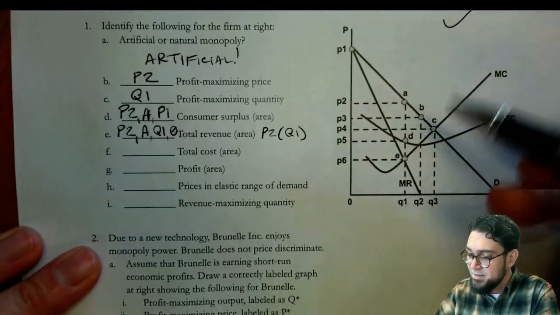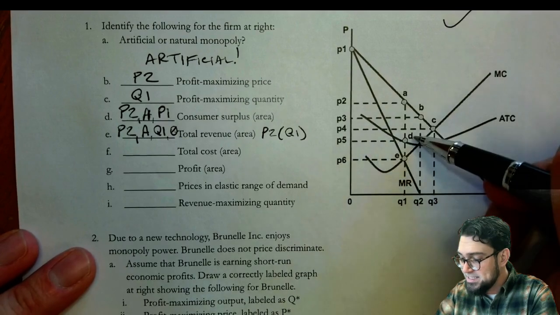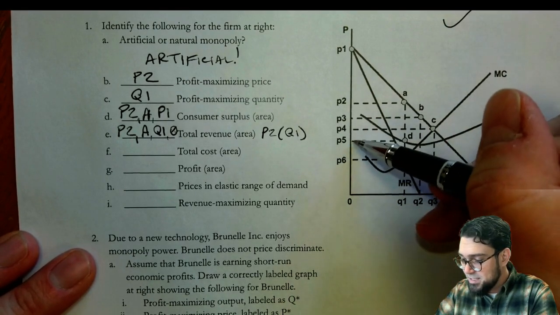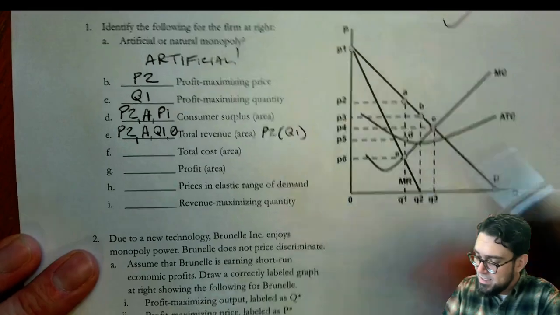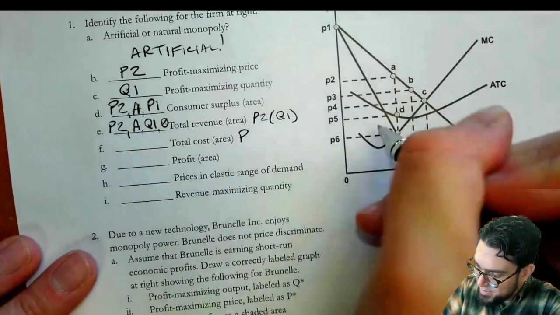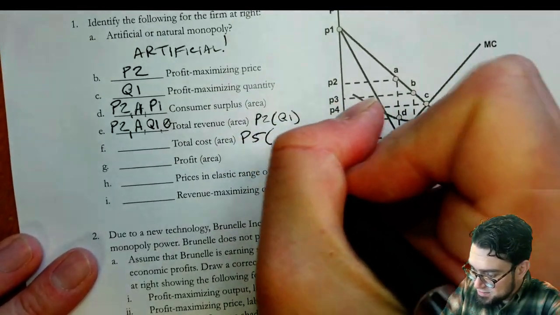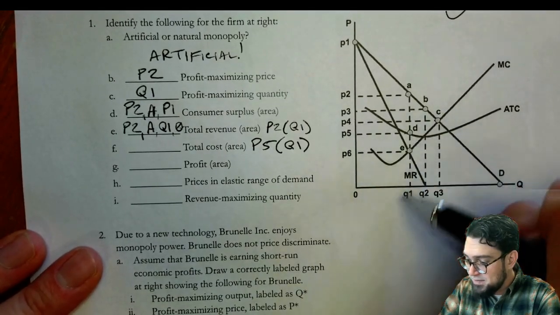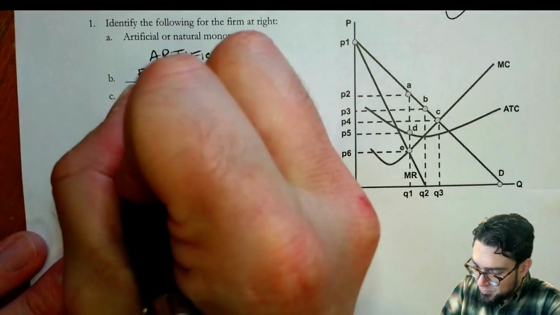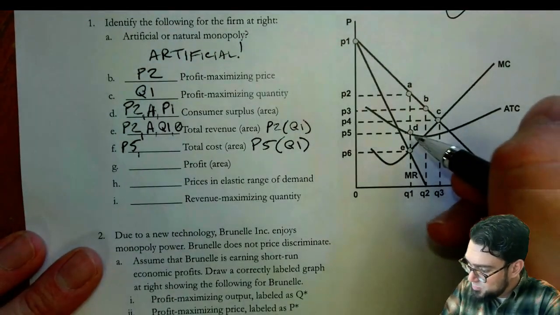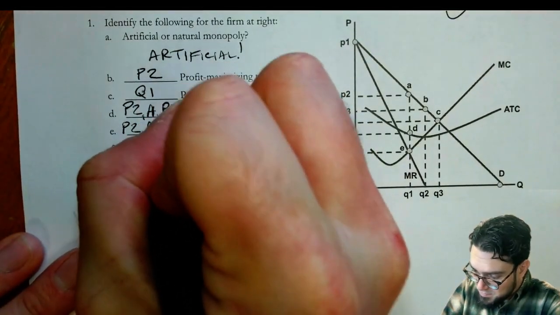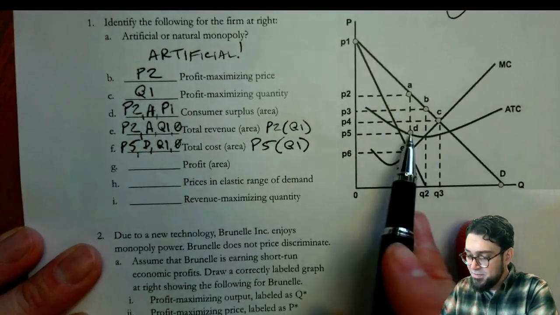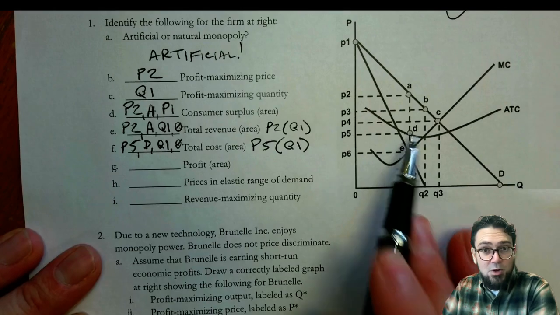Total cost. That's the area below the ATC. So it's P5 over to D to Q1. So it's kind of like this little area down here. And again, there's two ways we could say that. You could say P5, which is the average cost, times Q1, right? So the average total cost would be here at P5 times Q1. Or we can say P5, and then what is that point? D, Q1, 0. So D is the corner point right here, how we knew what the cost was.